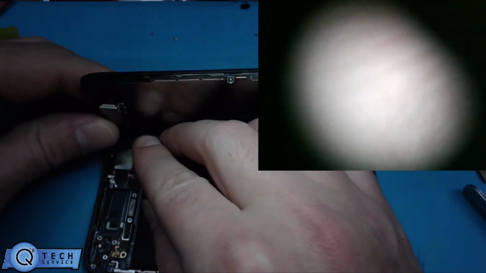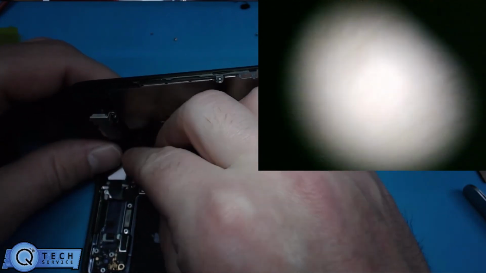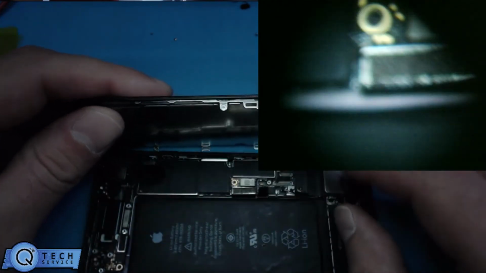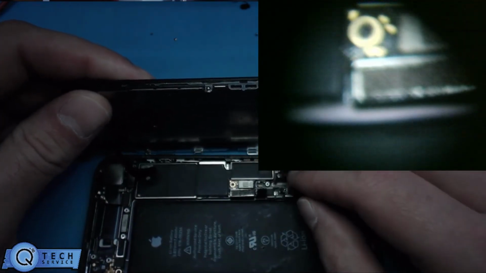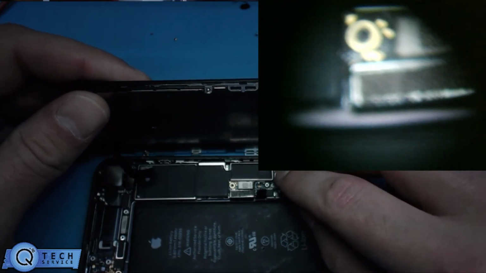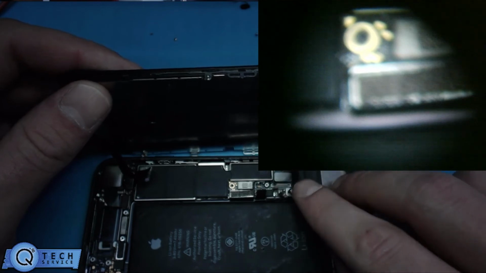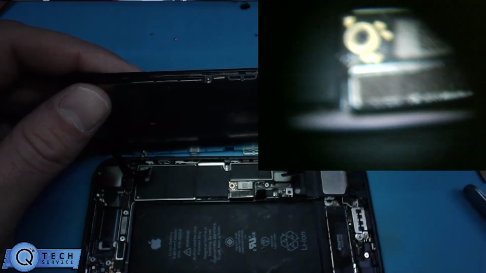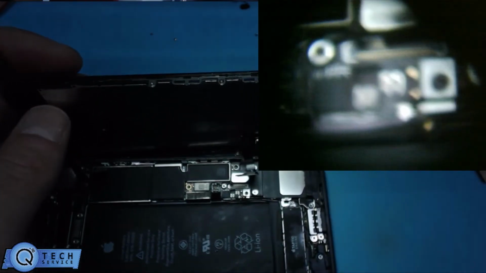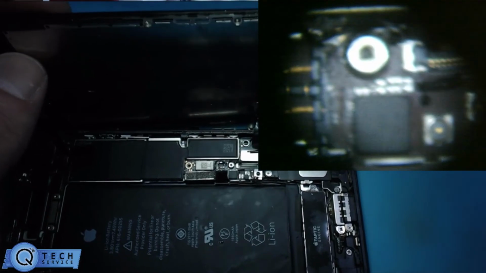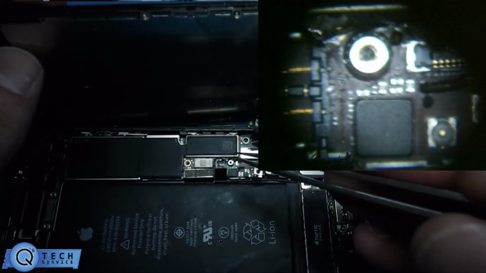Even though my chip went off to the side a little bit. These boards take a lot of heat for some reason, a lot of mass, just so many components on it, I guess. Take this off.